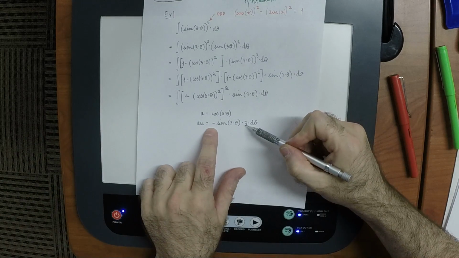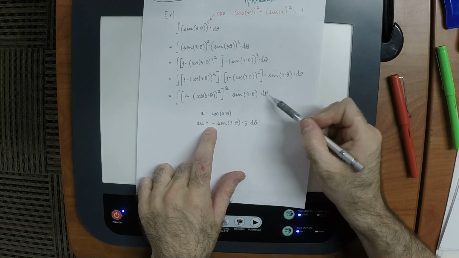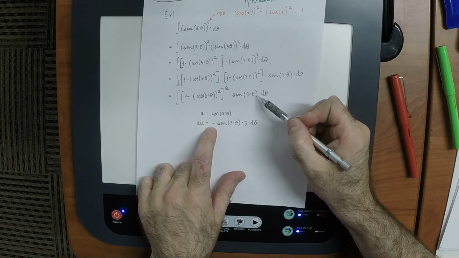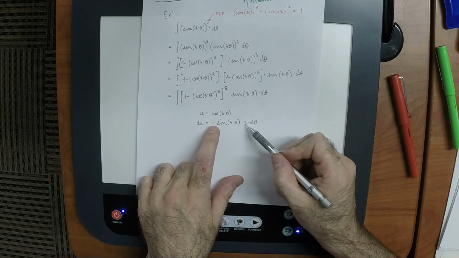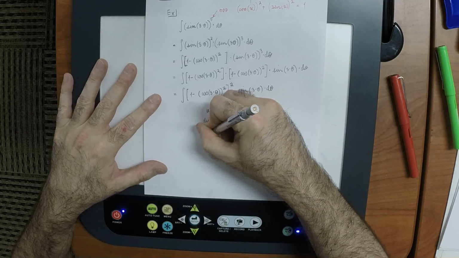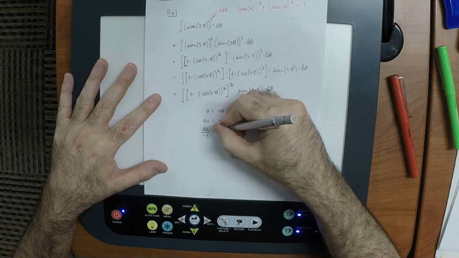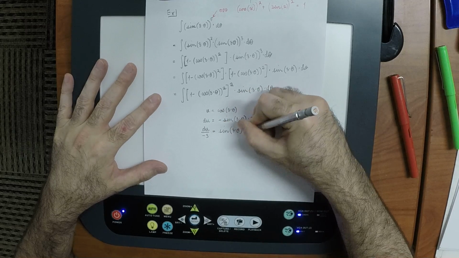Now there's some extra junk here that we need to handle. So this we want to be the differential bit, but there's not a negative here. There's not an extra 3 here hanging out. So I'm going to move that stuff over there and say that du divided by negative 3 is sine 3 theta d theta.